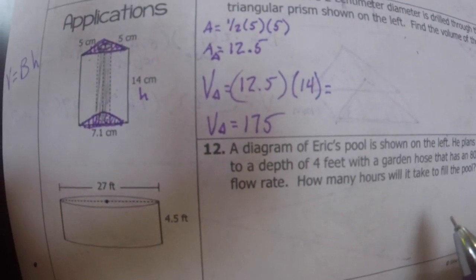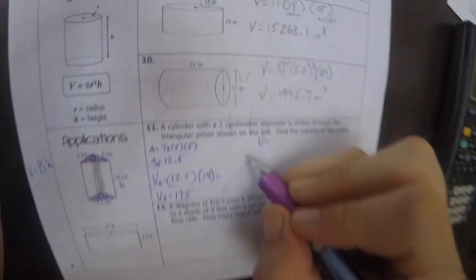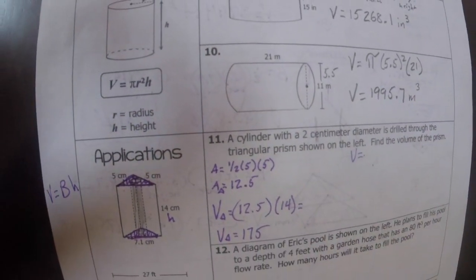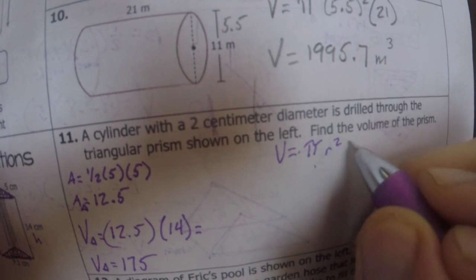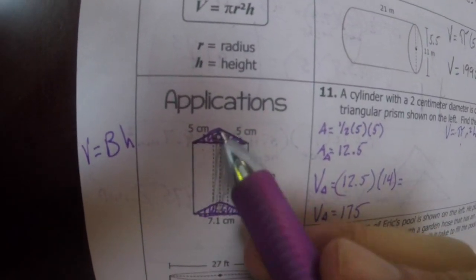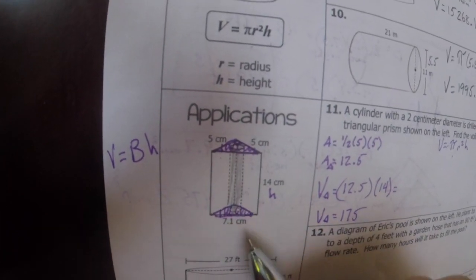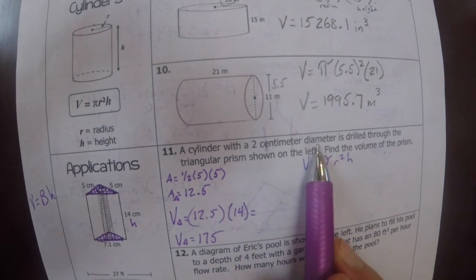And I'm going to subtract that from 175. All right, so now we're working on the volume of the cylinder, the second part of the equation. The volume of the cylinder is pi times r squared times h. Well, what's the radius of this cylinder? It doesn't say it on this diagram here, but it does say that the cylinder has a 2 centimeter diameter.